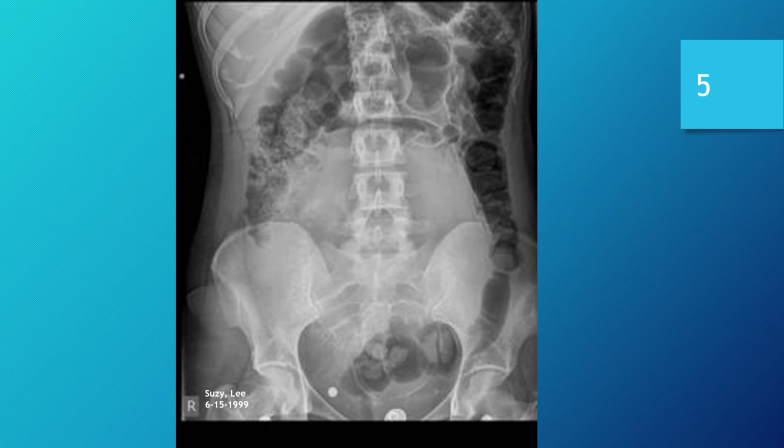Okay, so starting with number one, is the required anatomy present on this exam? Well, taking a look at this image, my conclusion is this is a supine abdomen, and the reason for that is because I cannot readily identify any air fluid levels.